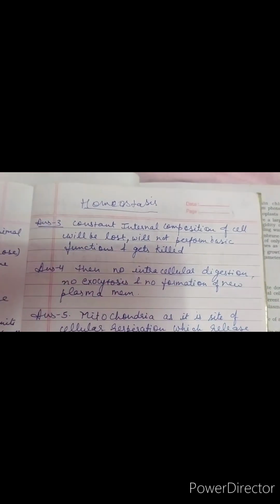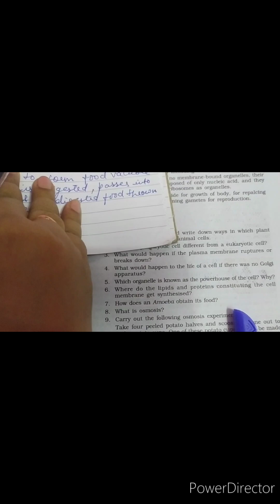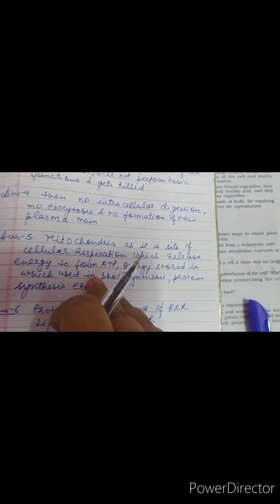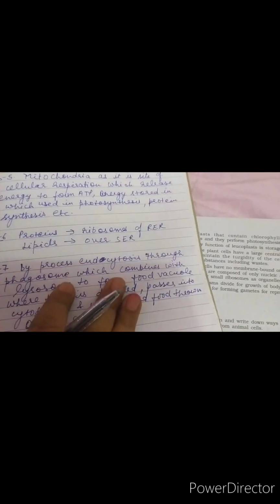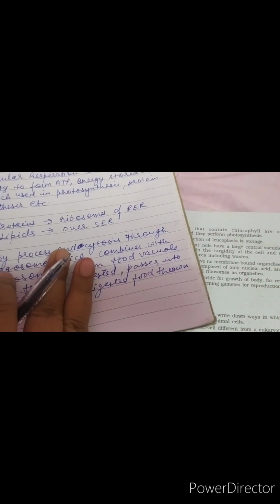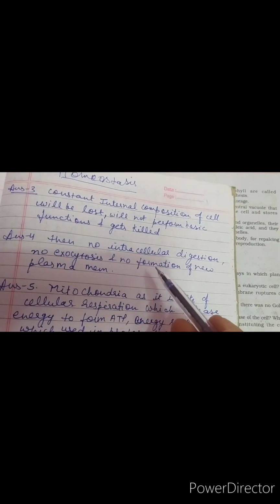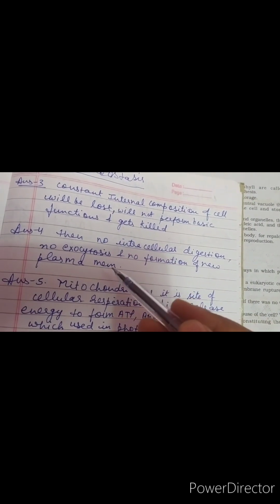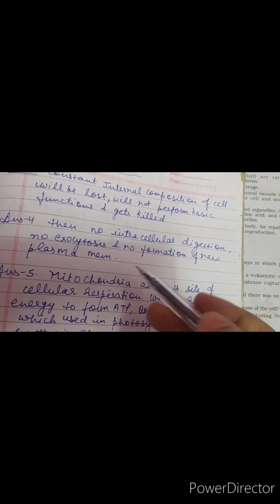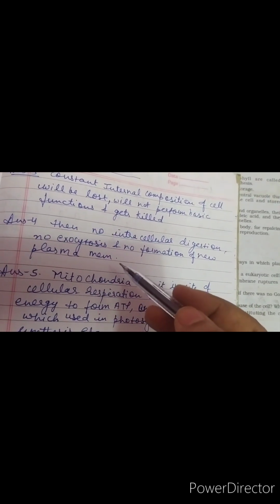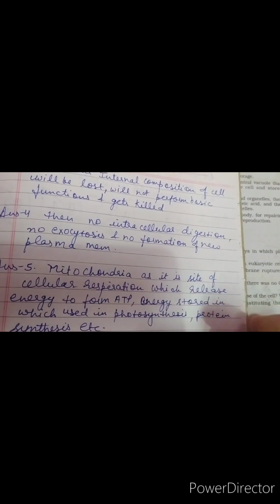Question number 4 is, what would happen to the life of a cell if there is no Golgi apparatus? Golgi apparatus is related with secretion. So there will be no intracellular digestion, no exocytosis, and no formation of new plasma membrane, because all these are the functions of the Golgi apparatus.